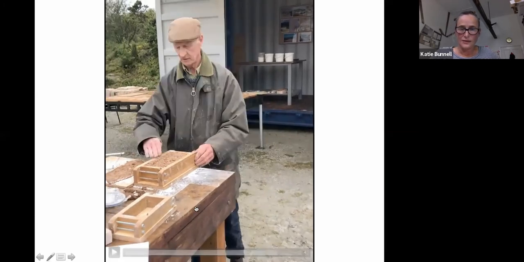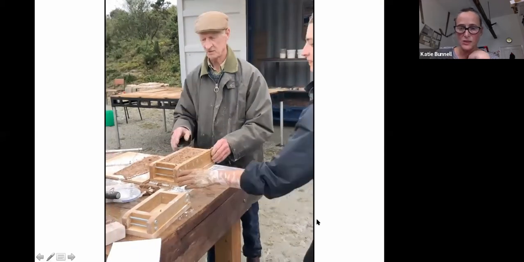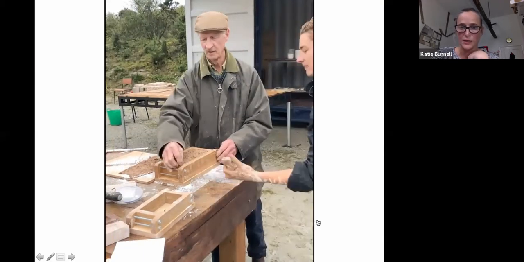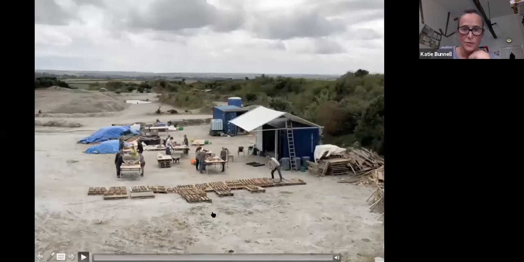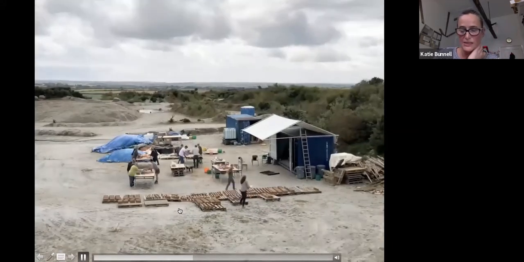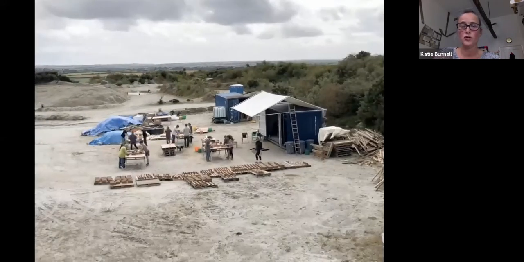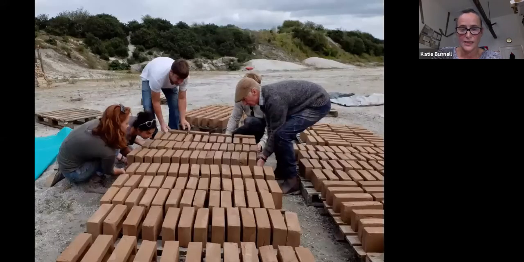Okay, so just to show you that his body movements there are really interesting, I think, in terms of his embodied knowledge of how to make the brick. And then we had community, and we made as many bricks as we could in a day. 370 bricks in a day is all we managed. John used to make 700 bricks in a day.